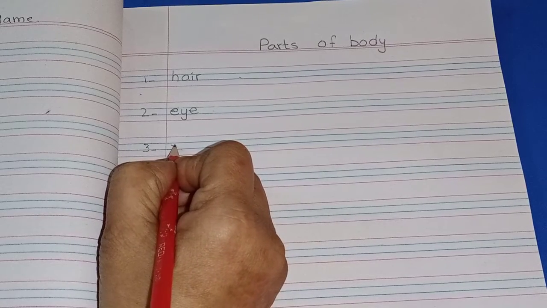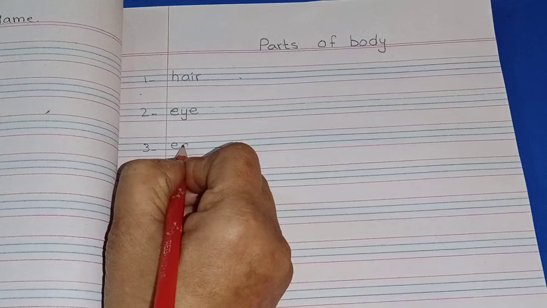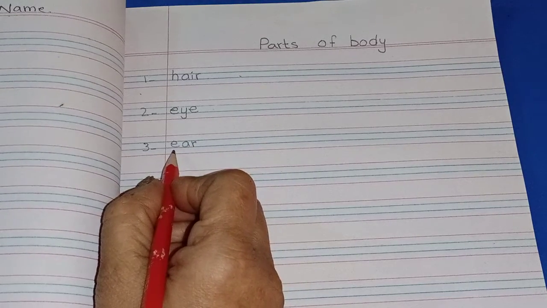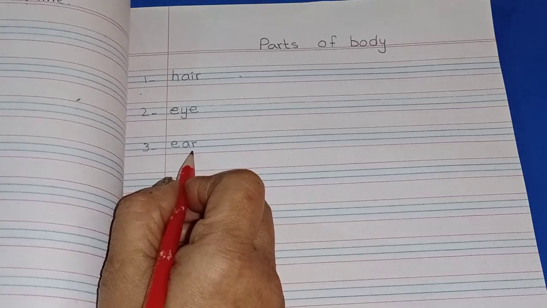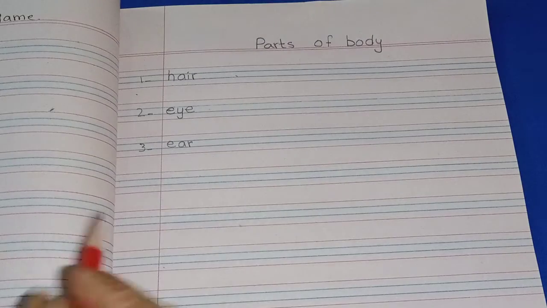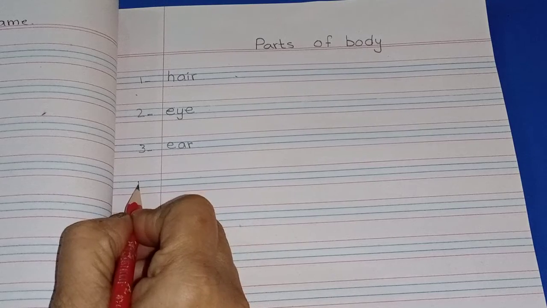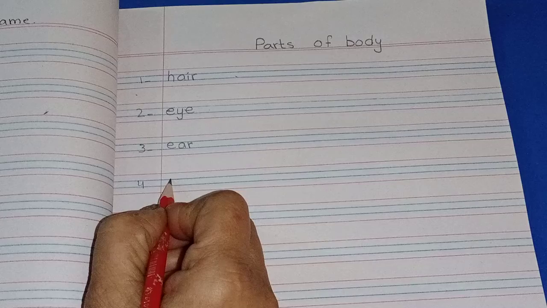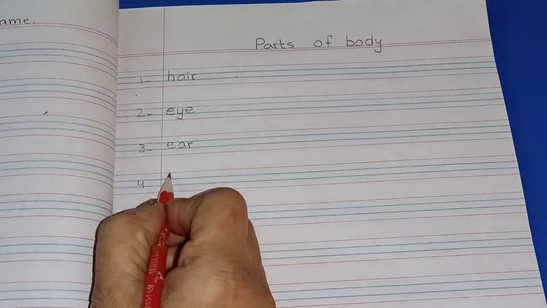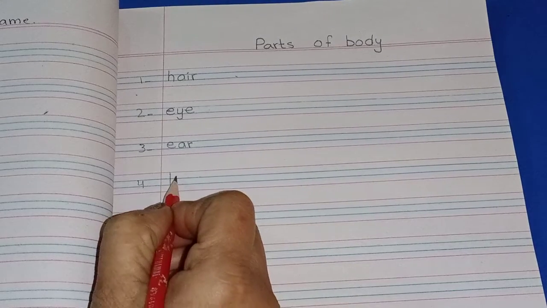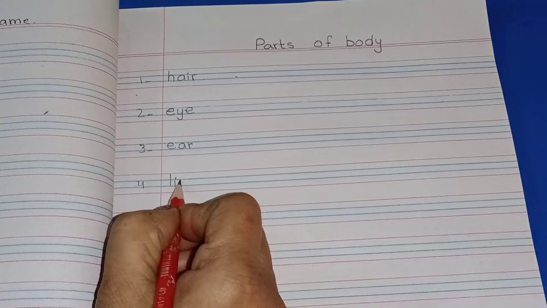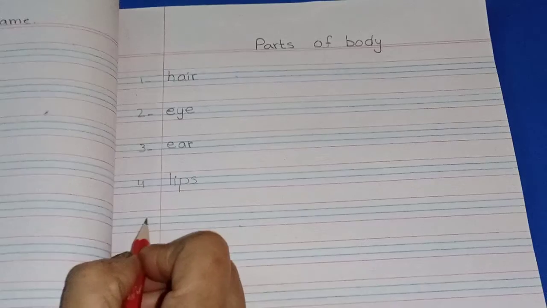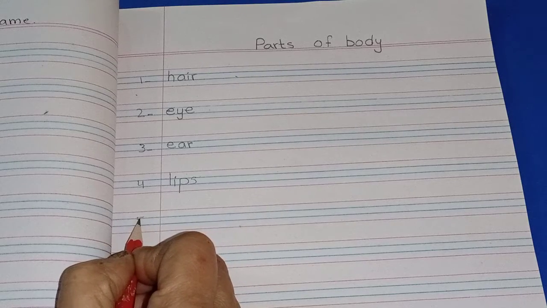Number 3 is ear. E-A-R, ear. What is the spelling of ear? E-A-R, ear. Then you will write here number 4. Then you will write here lips, L-I-P-S, lips. L-I-P-S, lips.